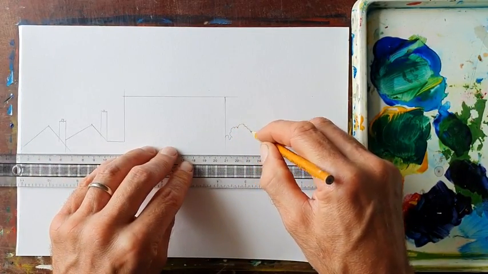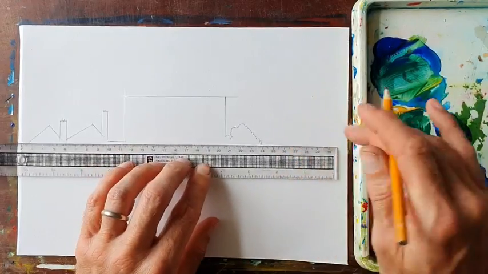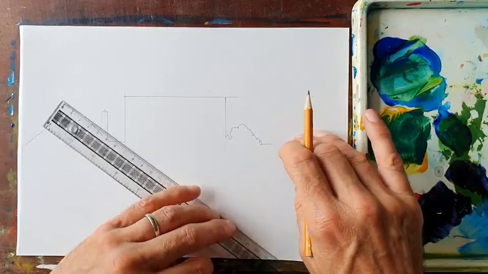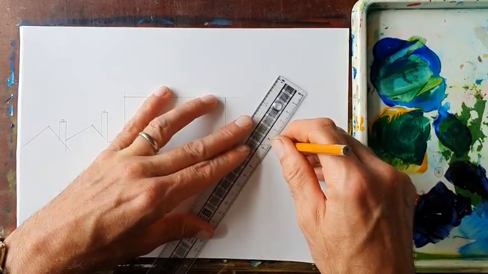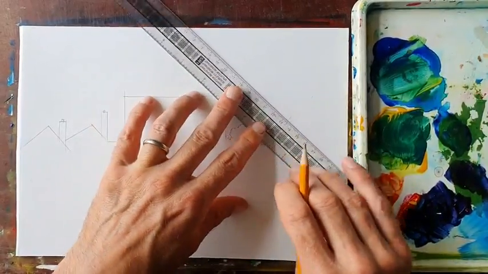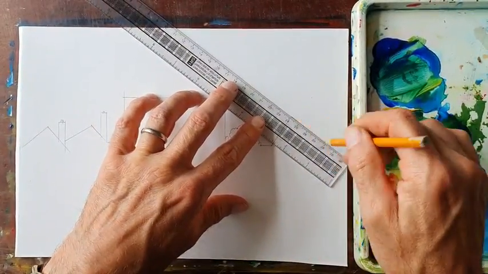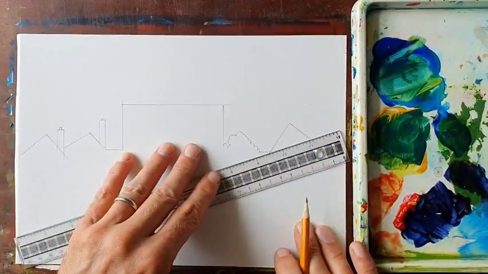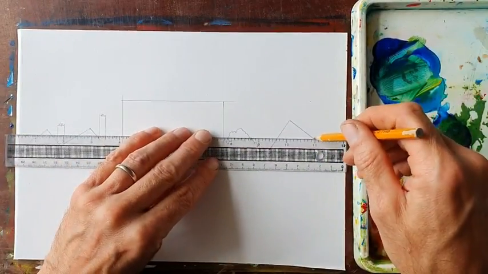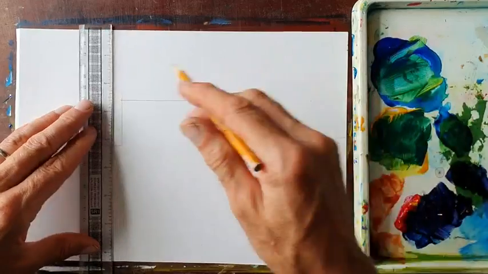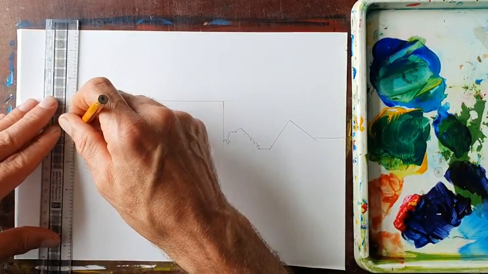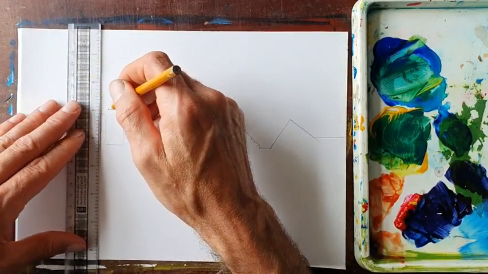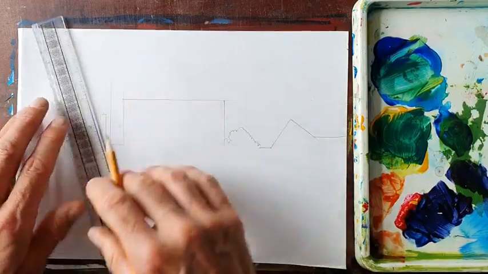We're going to get some foliage. There's going to be some trees somewhere, you would hope. But more triangles, more triangular shapes. And let's do more flat again. Now behind that we're going to get taller buildings. So we might get something that looks a bit like a church.